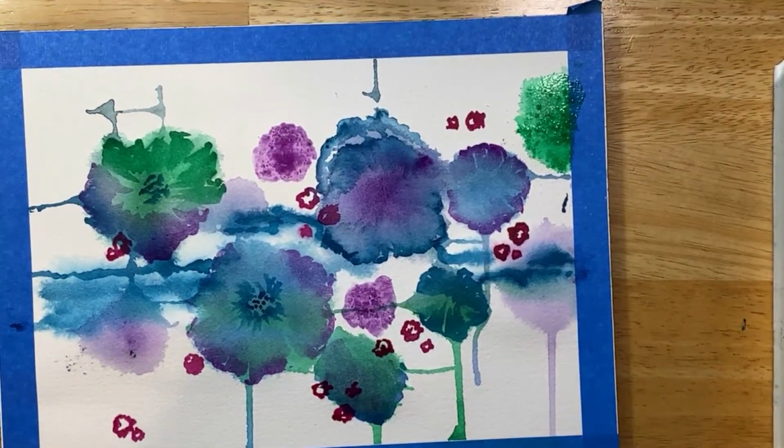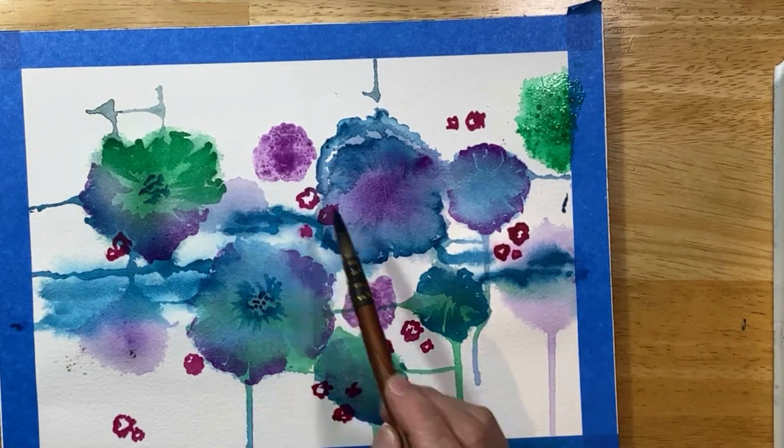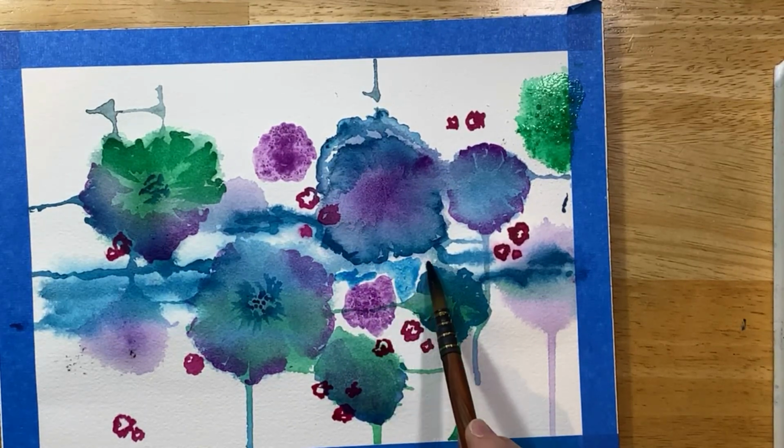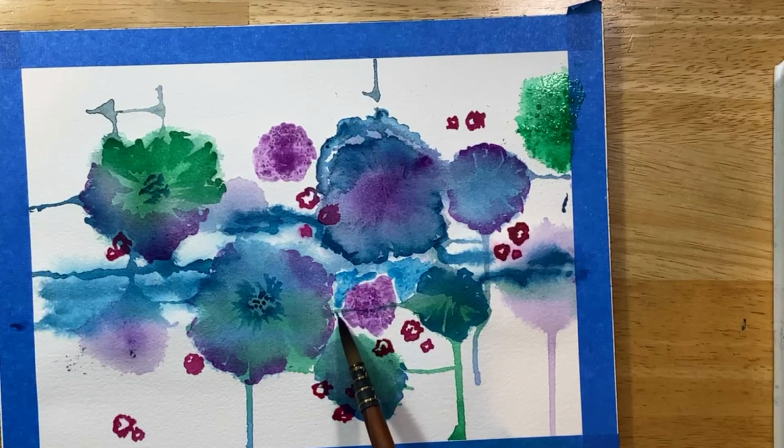So I'll show you a little bit of what you can do. I'm going to use some peacock blue. It's a beautiful kind of bright blue. And I'm just going to paint away, going around the blossoms, not over them, but I'm not being careful.